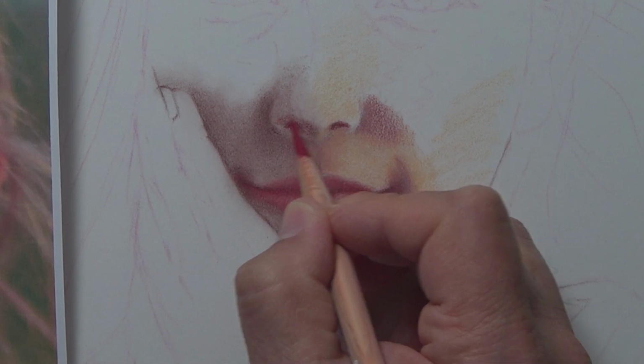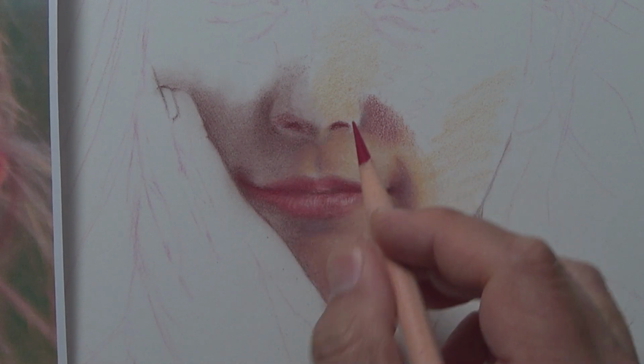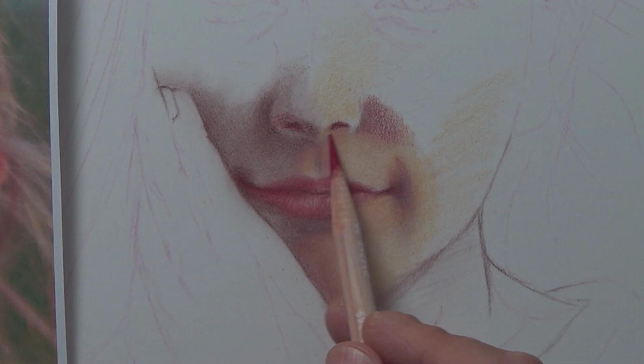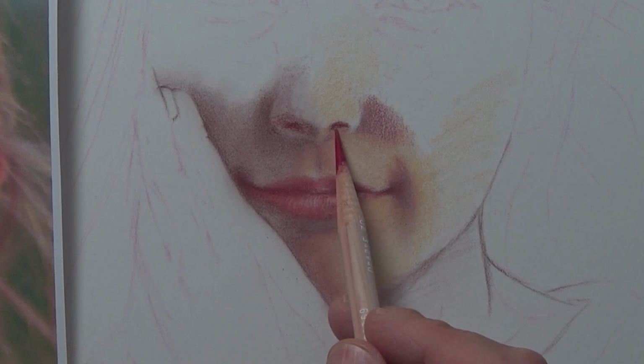And right here in the shadow. So even down here, I'm going to add more red.